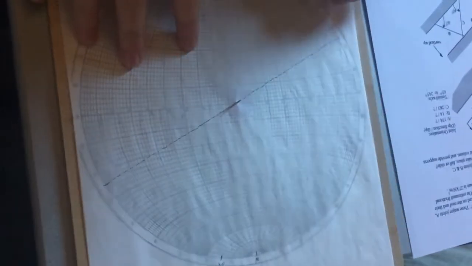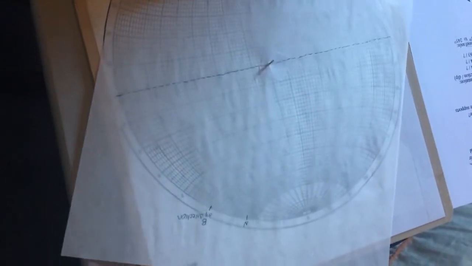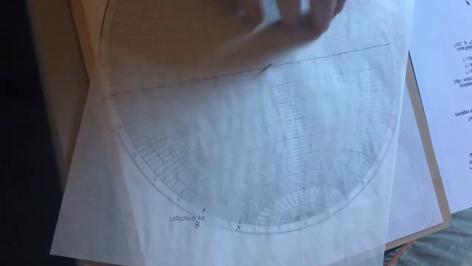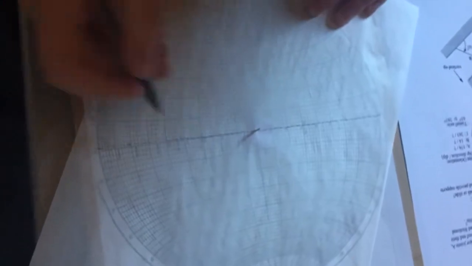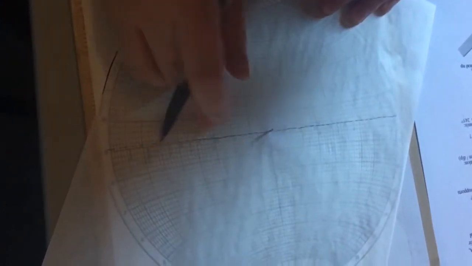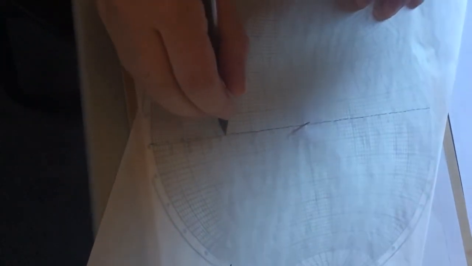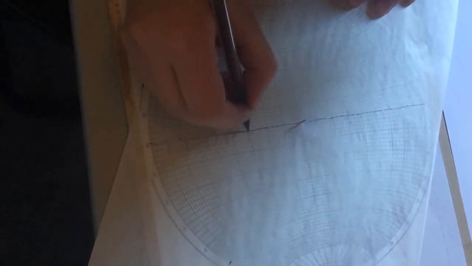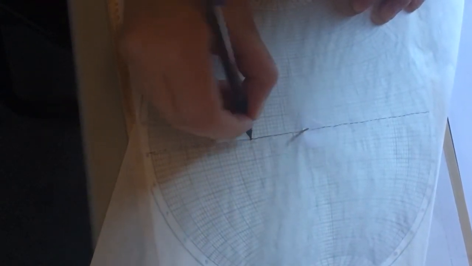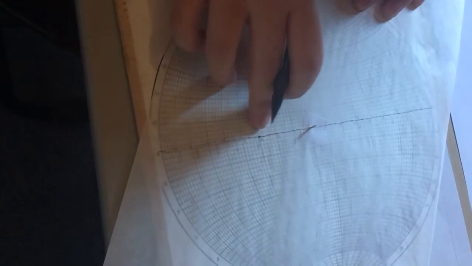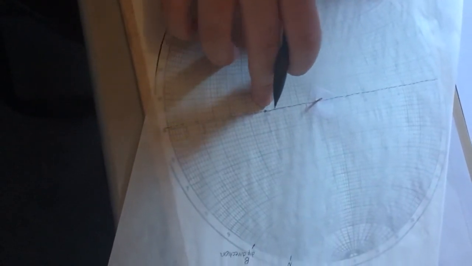So now the apparent dip is 60. If you line the cross section up east-west, apparently the dip is 60. So you go 1, 2, 3, 4, 5, 6. So it's dipping 60 degrees in this plane, but then you have to find the true dip.